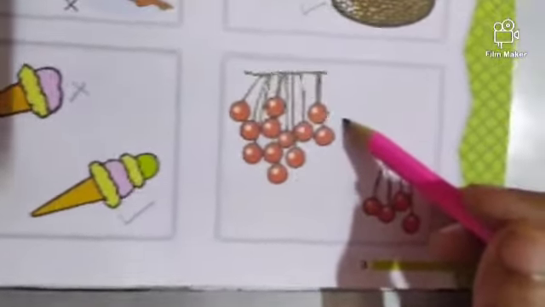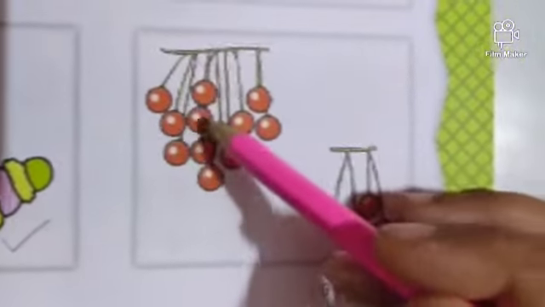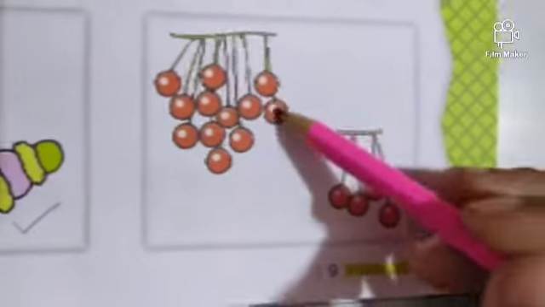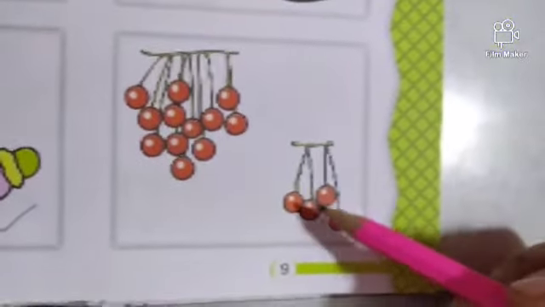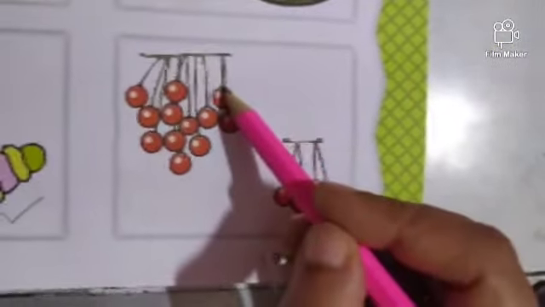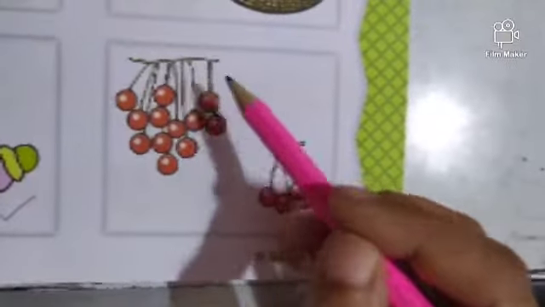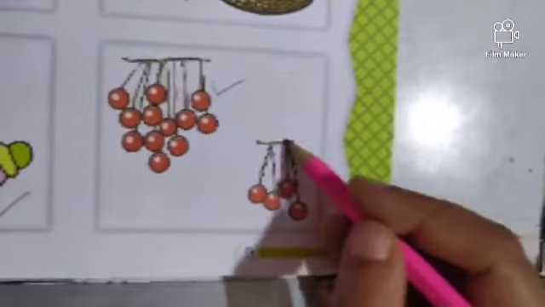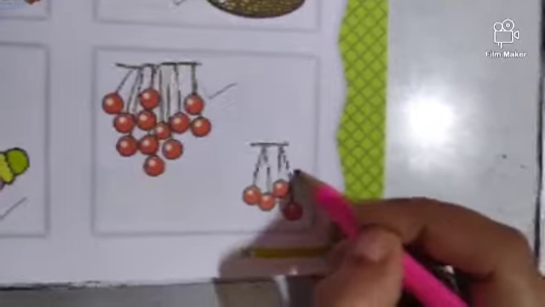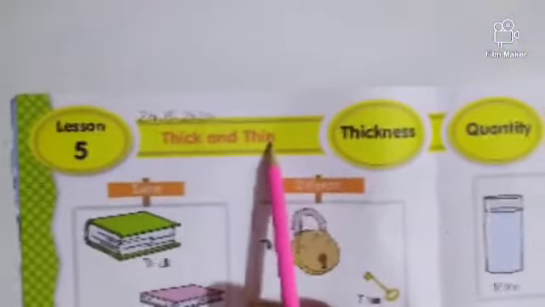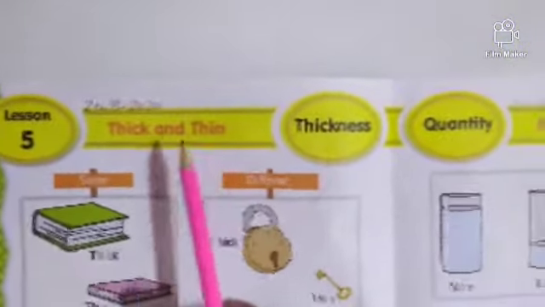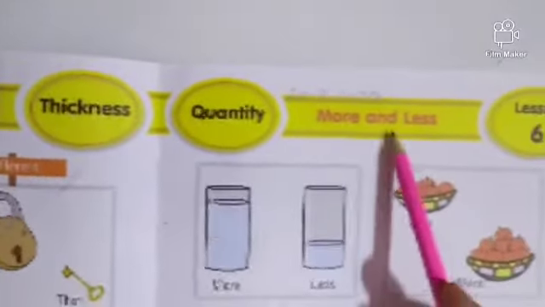Now come to cherries. Now count the cherries. 1, 2, 3, 4, 5, 6, 7, 8, 9, 10, 11, 12. There are 12 cherries. And here only 4. So which bunch is having more? Yes, this bunch is having more cherries. So put a right, and this bunch is having only 4. Less, cross. Okay. So we have studied 2 concepts today. Thick and thin. Mota, patla. More and less. Jada or kam.